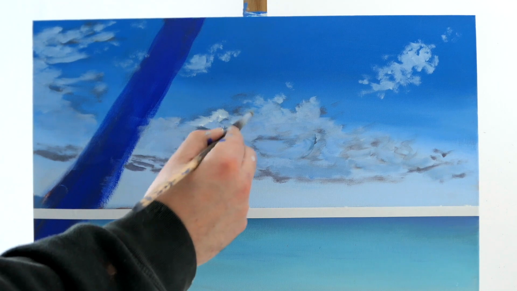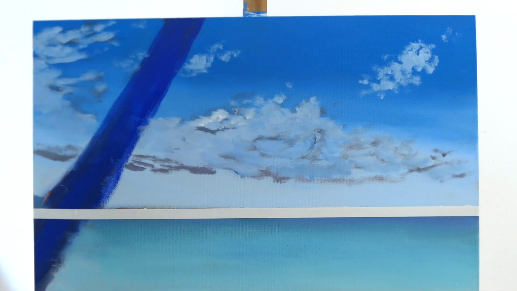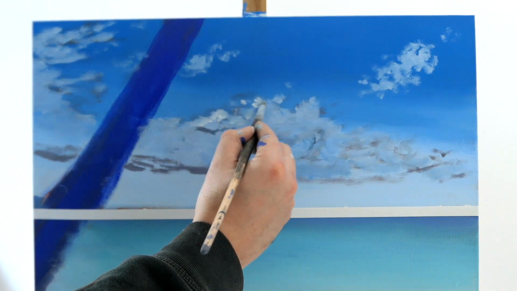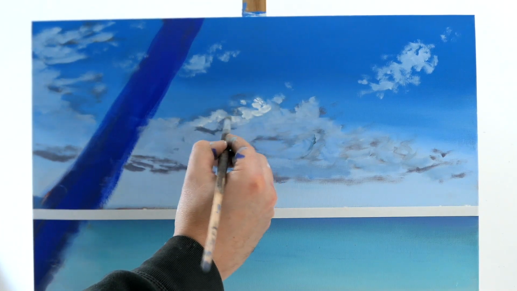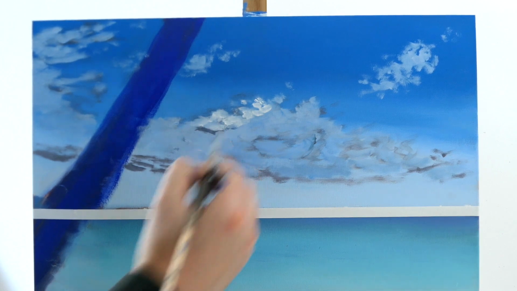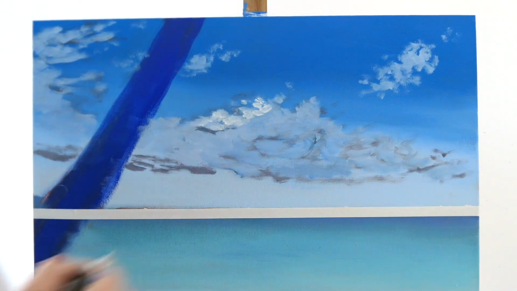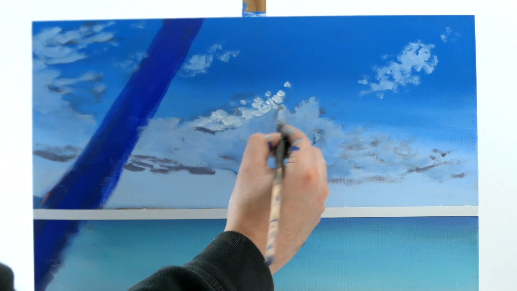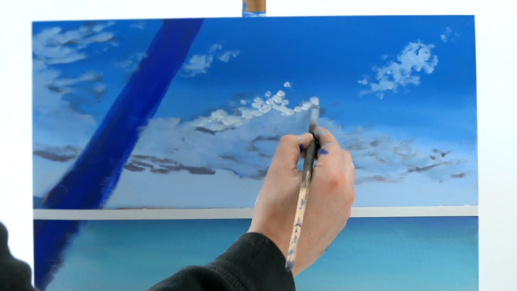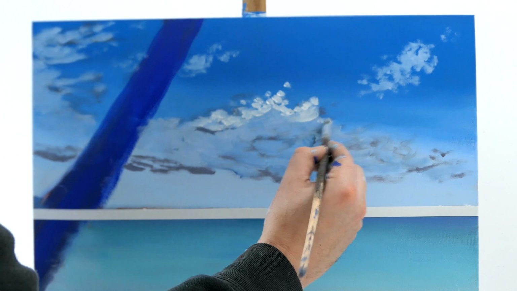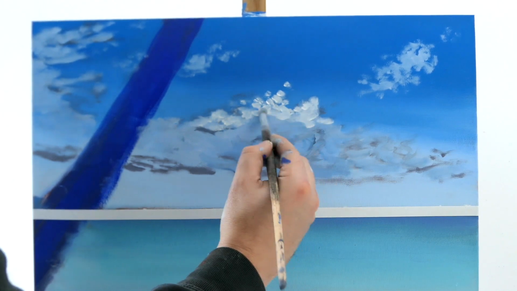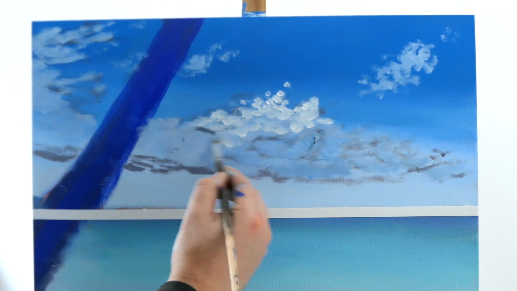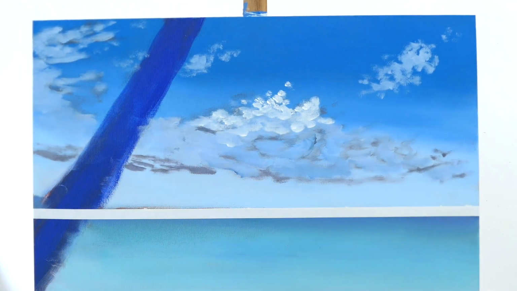And then all we're doing now, we're just getting pure titanium white, and while it's wet, the white will absorb some of this colour. We're just going to gently go around the edges of our cloud. Now I'm going to have the light coming from the left hand side. So if you imagine the light source is coming from the left, I'm just going to have the white sort of coming down this highlights to emphasize the light coming from the left hand side.